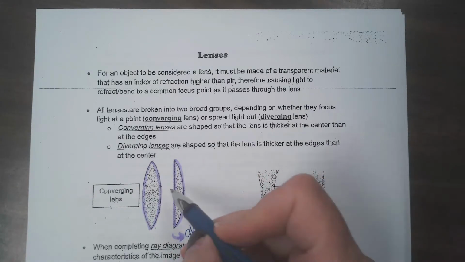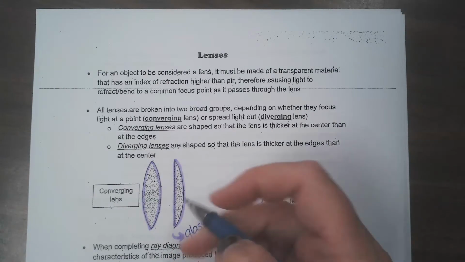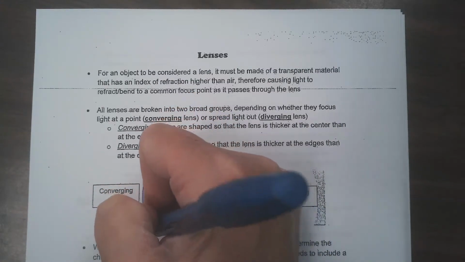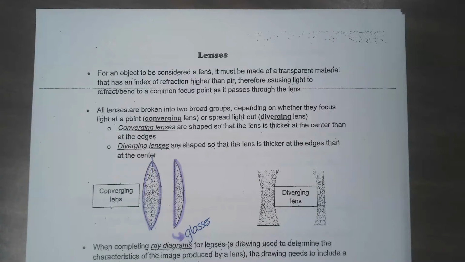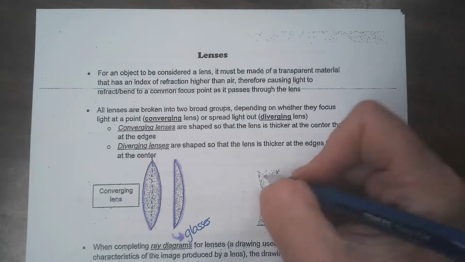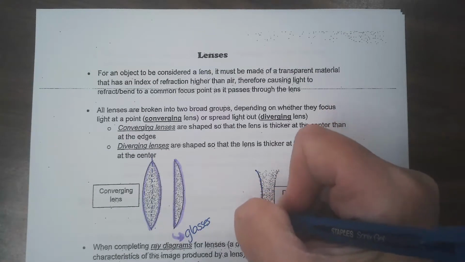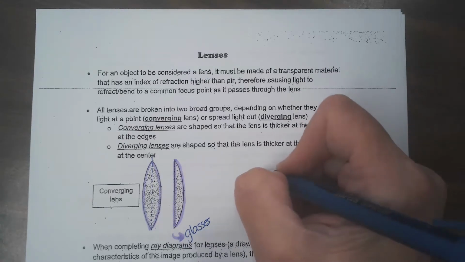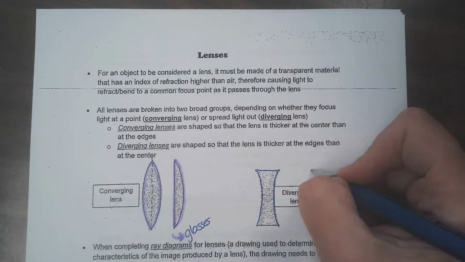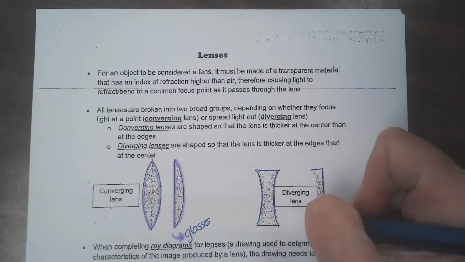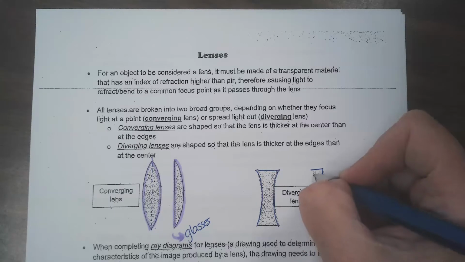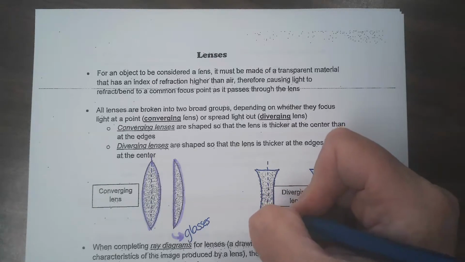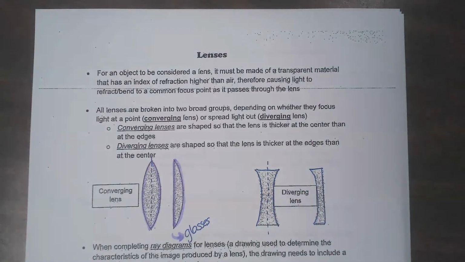Most glasses are thicker in the middle than they are at the other end. And so all we've done is we've taken a converging lens and we've split it in half. This is a diverging lens. Or we look at one half of it like this. And again, we've just taken this and split it down the middle. Okay?